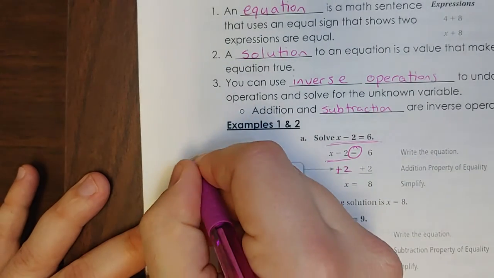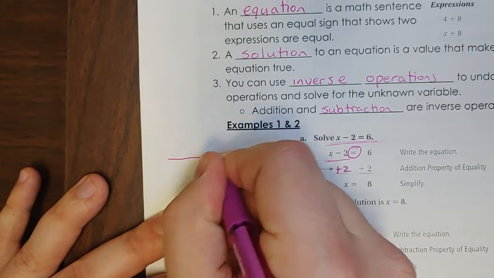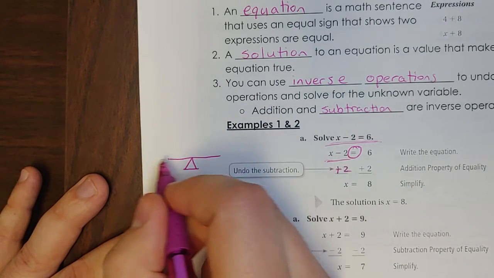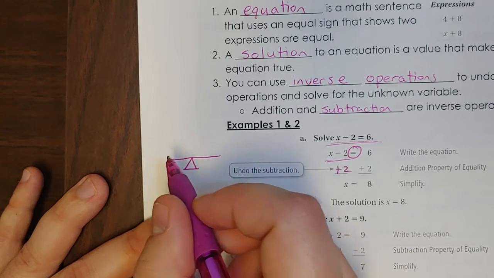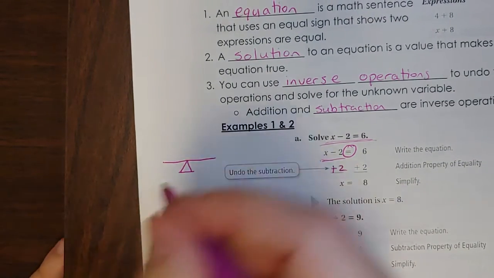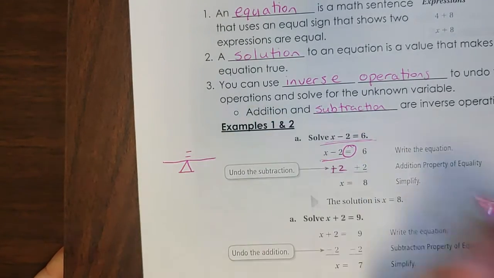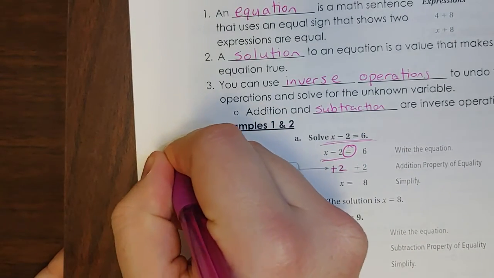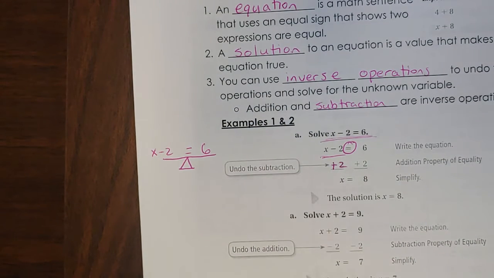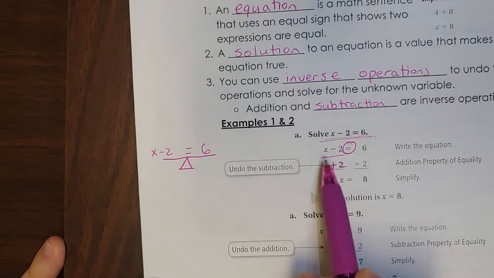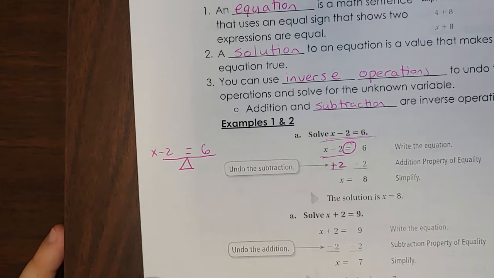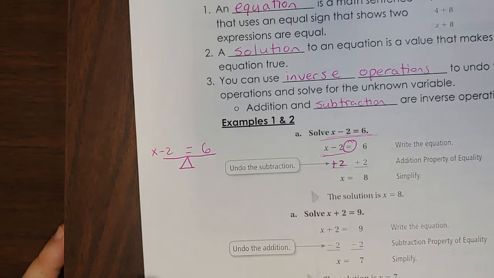Equal signs, think of a seesaw or a scale, and we want everything to be even. If you put too much stuff on one side, what's going to happen? It's going to pop up, right? So we want everything to be even. So x minus 2 equals 6. Think about that equal sign. It's keeping things even. So if we added 2 to this side, what do we need to do to the other side? Add 2 also. That's correct.